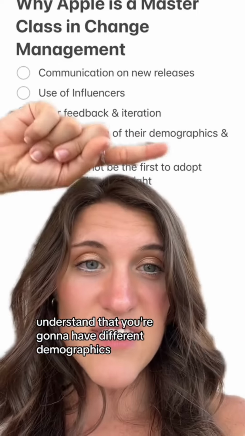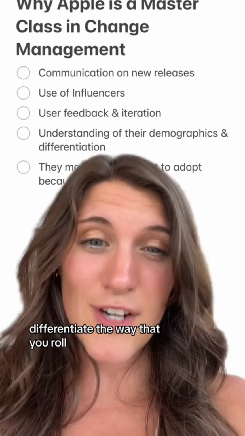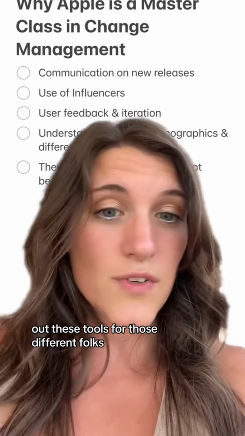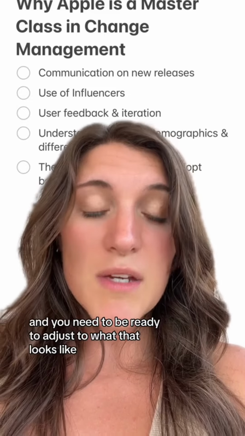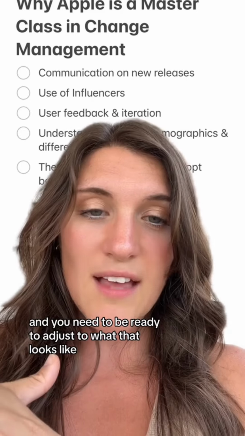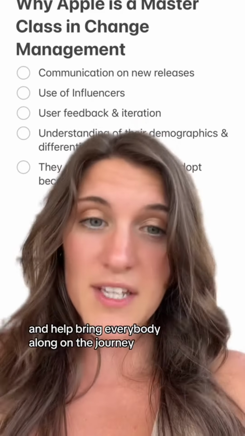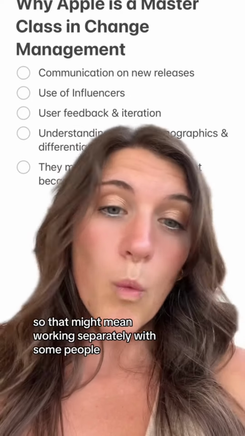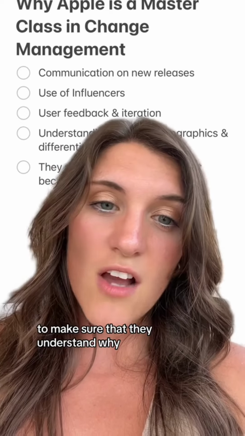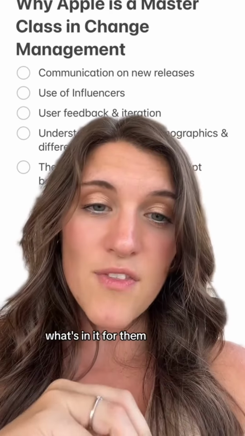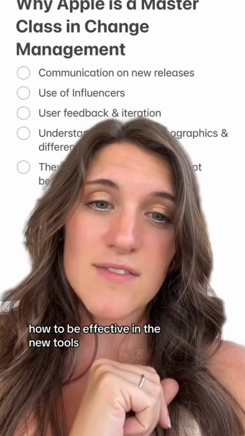Understand that you're going to have different demographics and that you're going to need to differentiate the way that you roll out these tools for those different folks. Not everybody is going to adapt to change the same way, and you need to be ready to adjust to what that looks like and help bring everybody along on the journey. So that might mean working separately with some people who are harder to adjust to change to make sure that they understand why, what's in it for them, and ultimately how to be effective in the new tools.